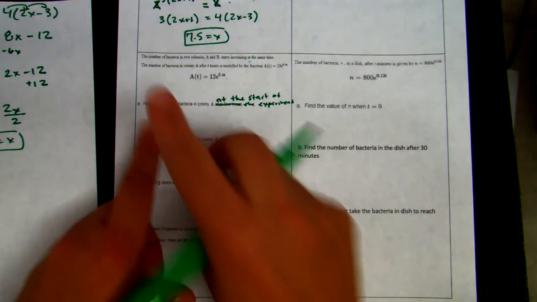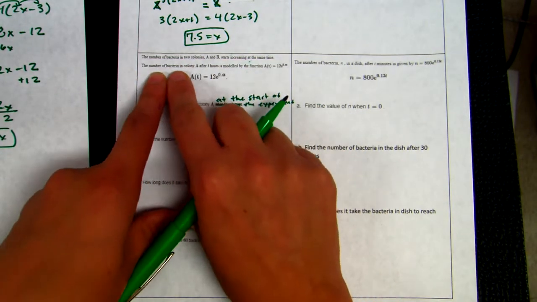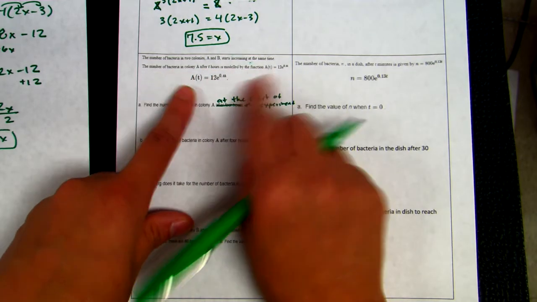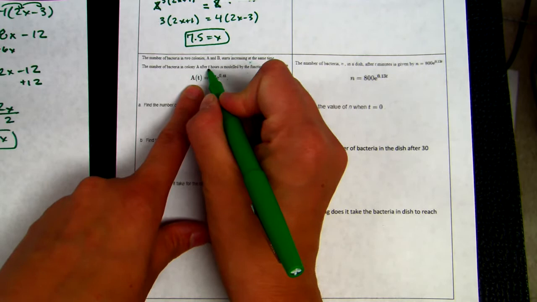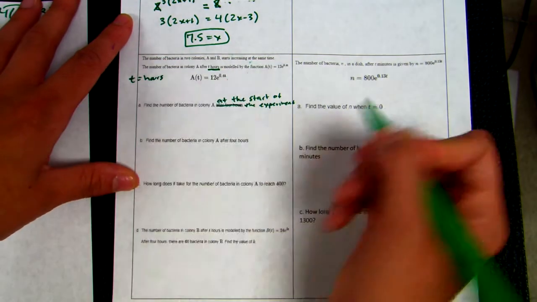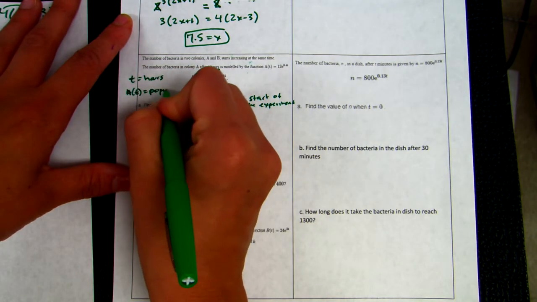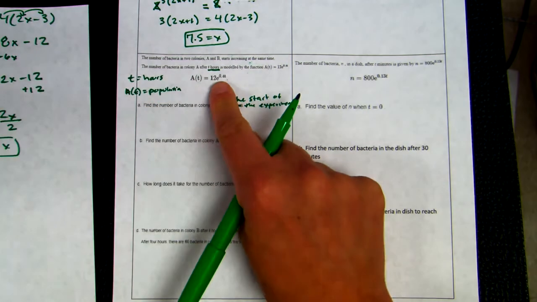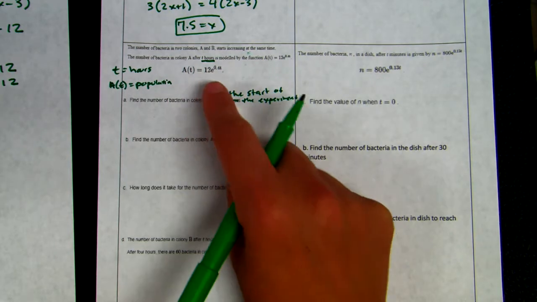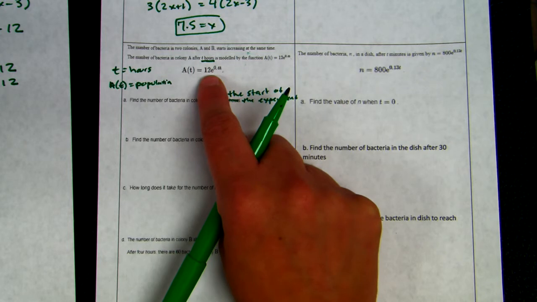Okay, so let's read this. The number of bacteria in 2 colonies, A and B, starts increasing at the same time. The number of bacteria in colony A after T hours is modeled by the function, and I've written it below. So T is in terms of hours, so we know that T is equal to hours. We know that A of T is equal to population. Okay, so this equation, I'll zoom in a little bit there. This equation models the growth of that bacteria colony, so we can use this equation to make predictions.